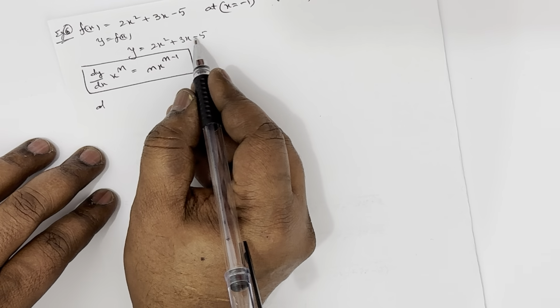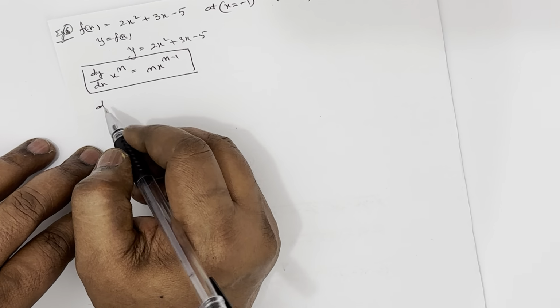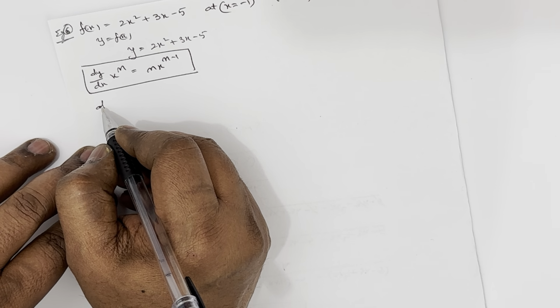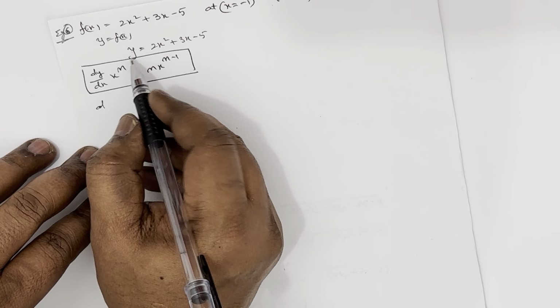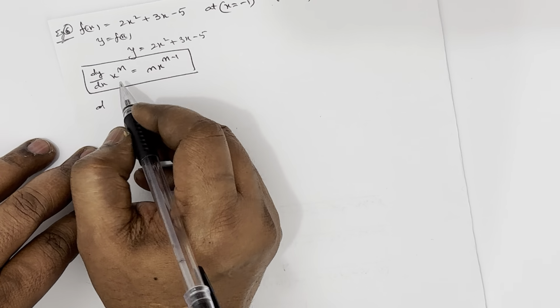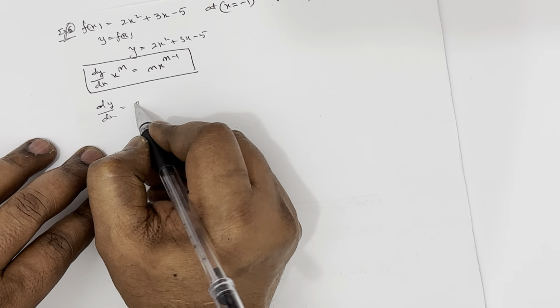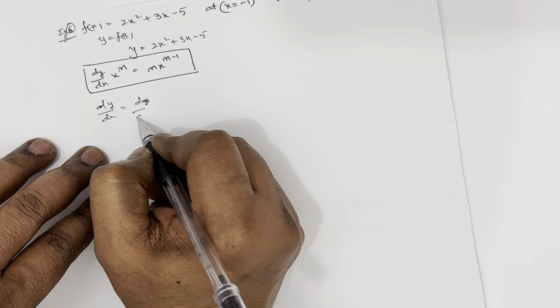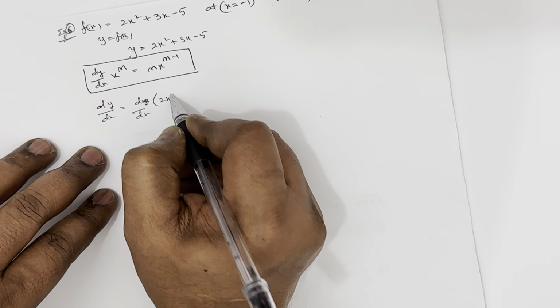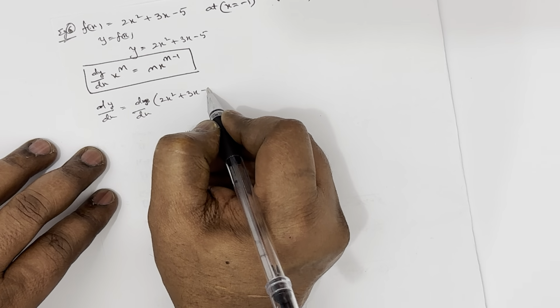Now y is equal to 2x squared plus 3x minus 5, so the derivative dy by dx equals d by dx of 2x square plus 3x minus 5.